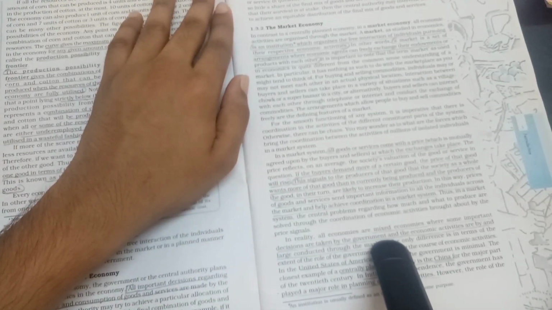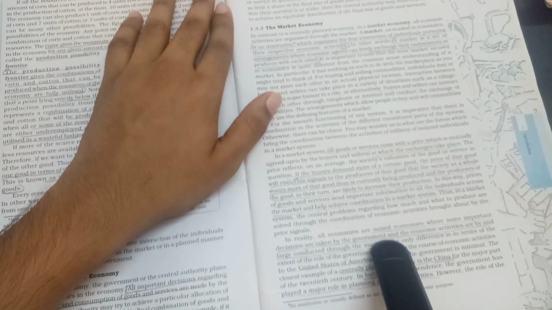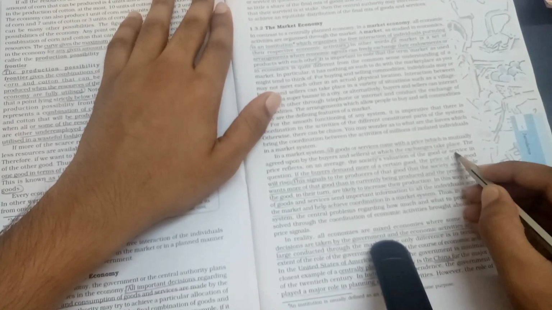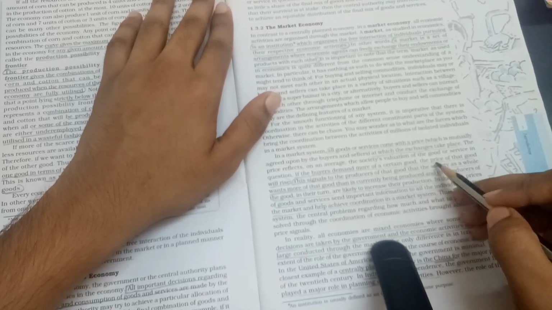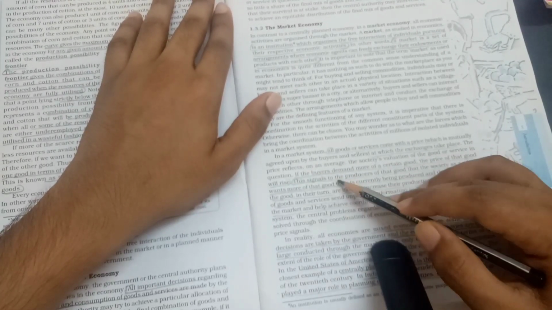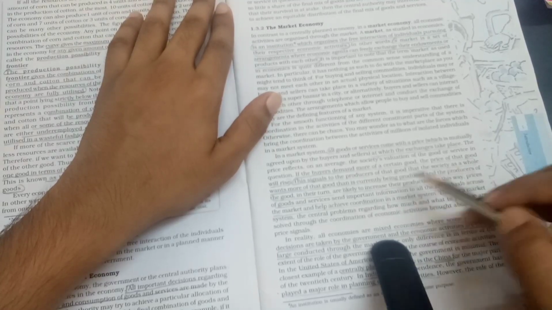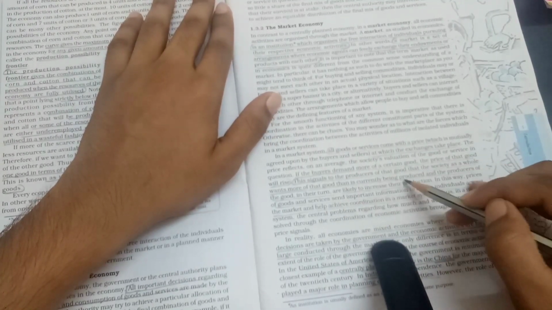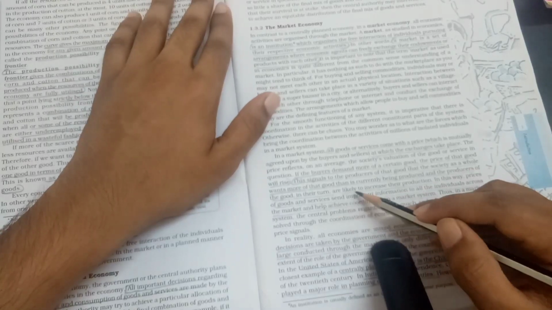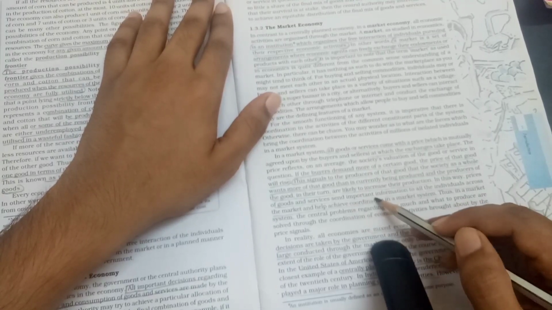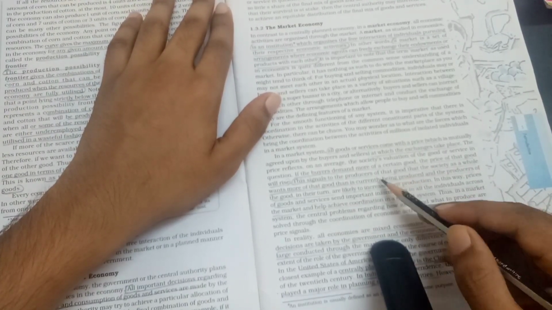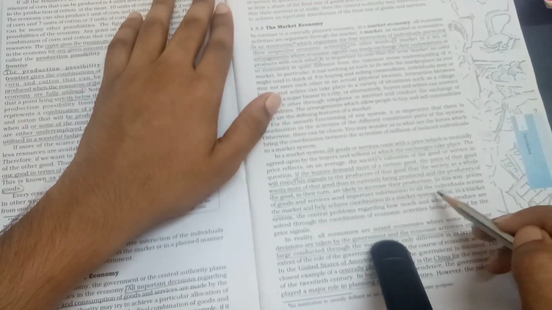In a market system, all goods or services come with a price which is mutually agreed upon by the buyers and sellers, and at which the exchange takes place. The price reflects on average society's valuation of the good or service in question. If buyers demand more of a certain good, the price of that good will rise. This signals to the producers of that good that the society as a whole wants more of it than is currently being produced, and the producers are in turn likely to increase their production. In this way, the prices of goods and services send important information to all individuals across the market and help achieve coordination in a market system.